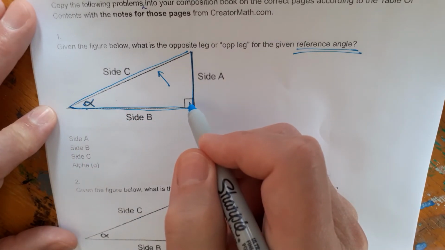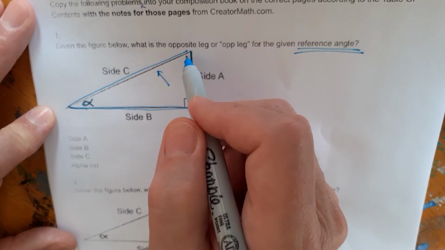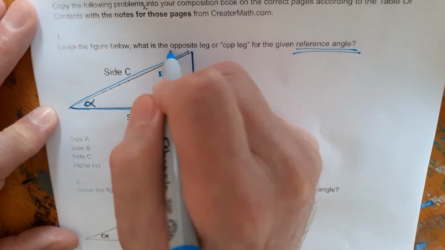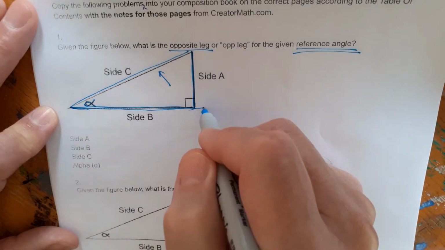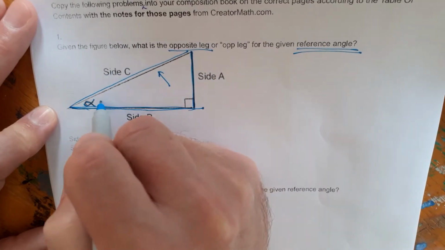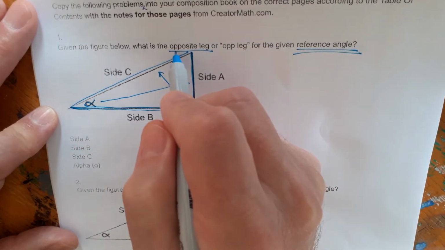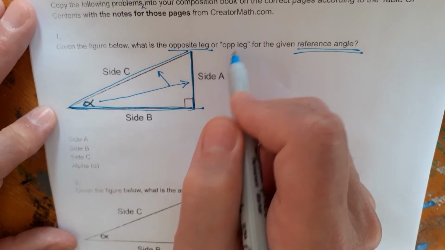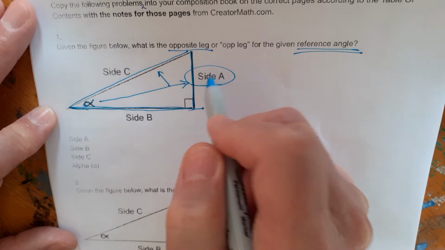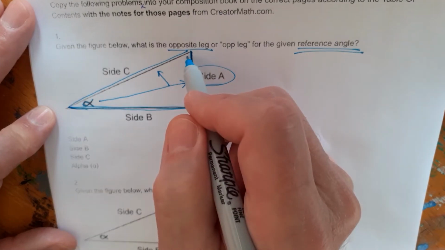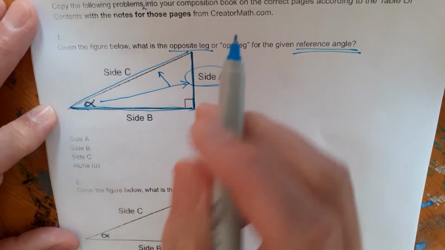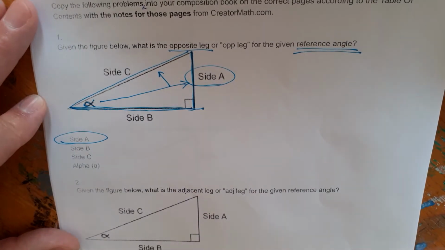This angle's 90, I already know it. This angle's blank, I don't care about it. I'm going to ignore it. I'm going to focus on the reference angle. Then they want to know what's the op leg. Well, there's a leg and a leg, right? One leg is right here, adjacent, touching the reference angle. The other is op, or across from. In geometry, opposite means across from. The op leg is side A to this reference angle. And just to give you some foreshadowing, if the reference angle is moved over here to this unknown angle, then the op leg would change over to side B. But for this, the op leg is side A.